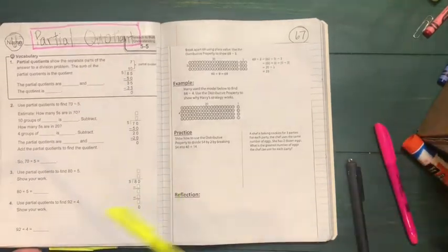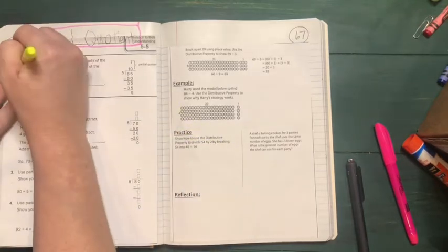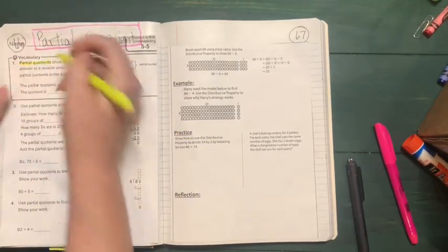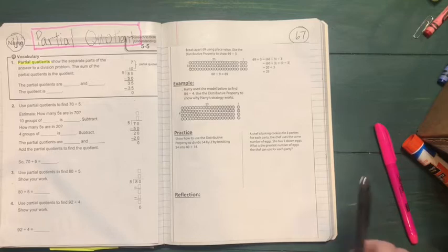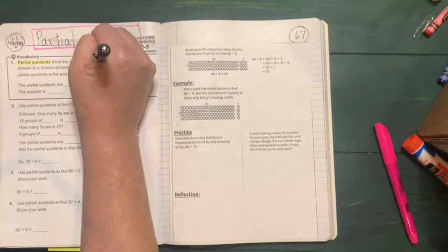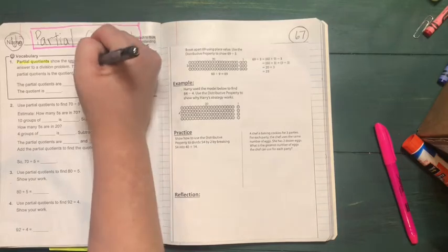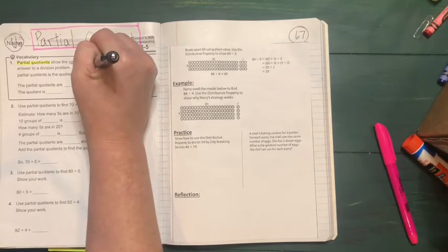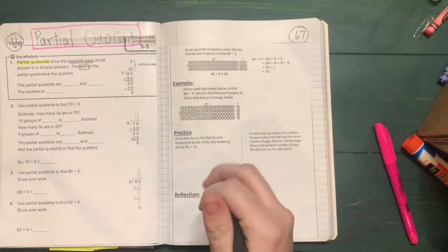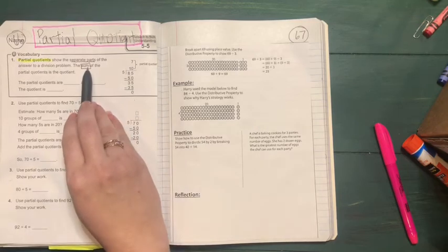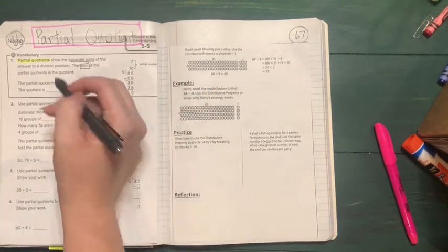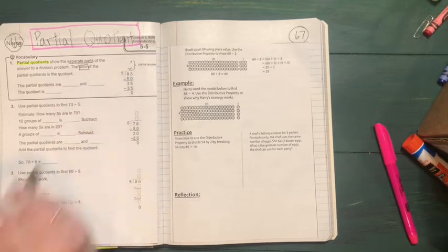So we're going to start by looking at that vocabulary. Highlight the words partial quotients, show the separate parts, we're going to underline, of the answer to a division problem. The sum of the partial quotients is the quotient. So once we find those puzzle pieces, or the smaller answers, in the end we're going to add them back up to find the final quotient, or the final answer.